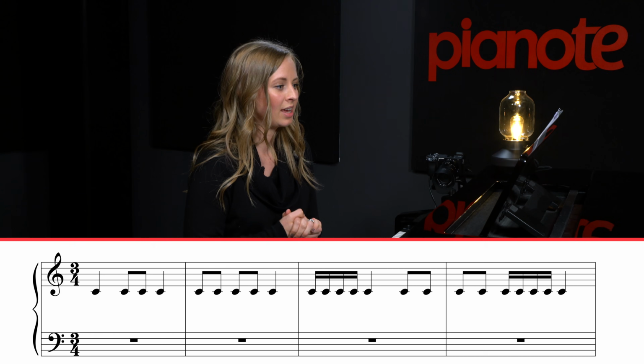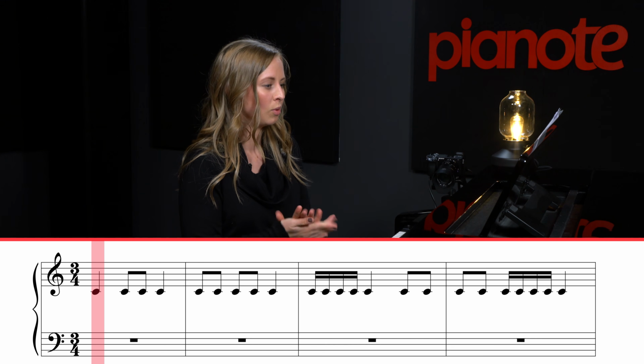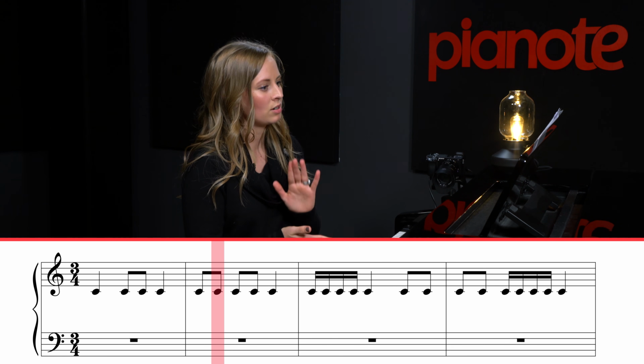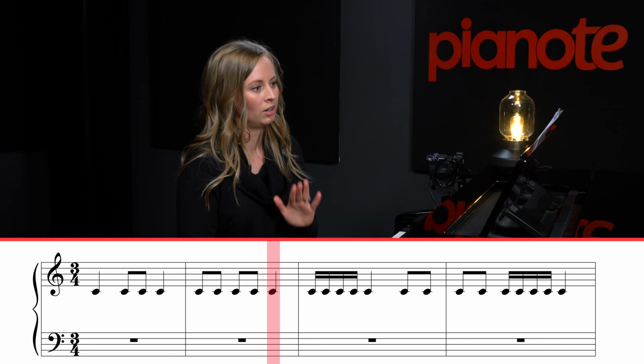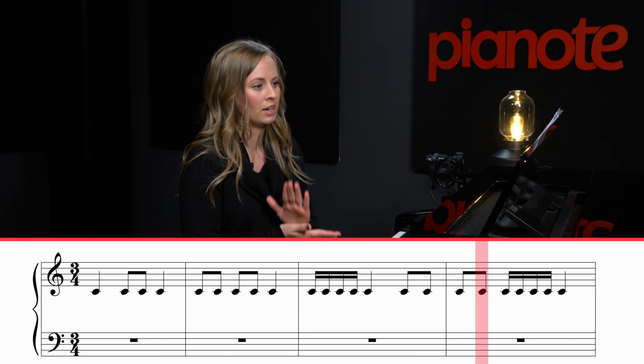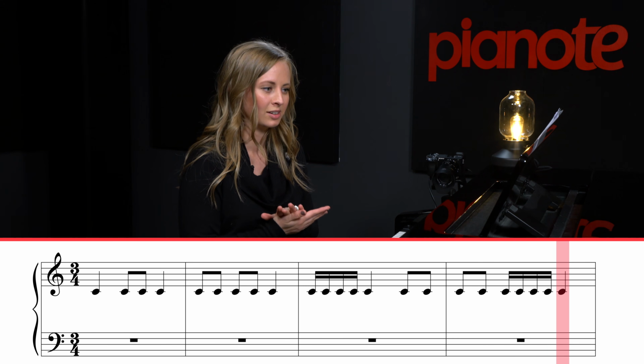With example number 2, our time signature is now 3/4, so we have the equivalent of 3 quarter notes in every measure. There are no new rhythms in this one, so we're just going to clap it through nice and slow, counting out loud. So ready, go. 1 and 2 and 3 and 1 and 2 and 3 and 1 e and a 2 and 3 and 1 and 2 e and a 3 and.